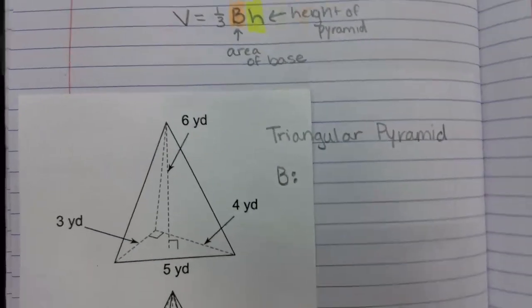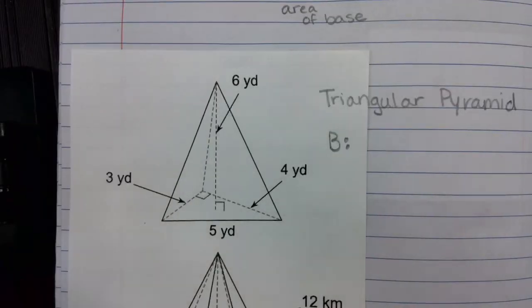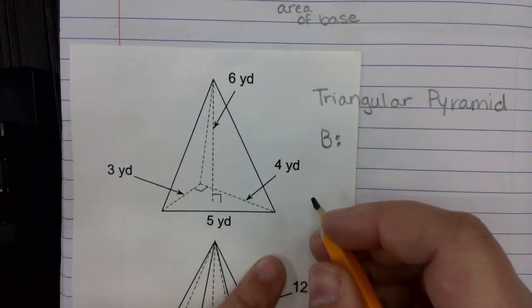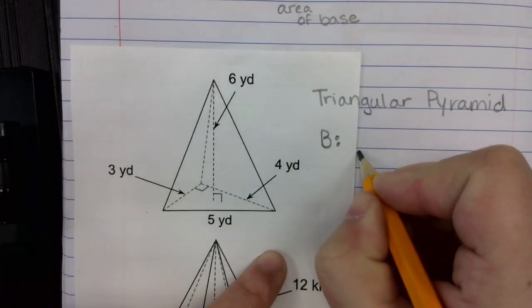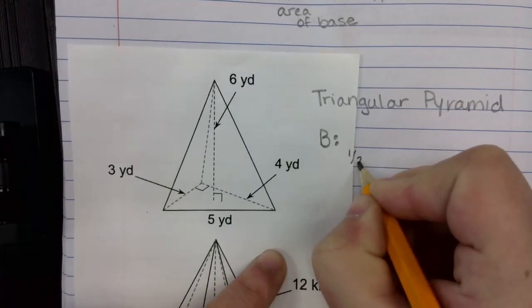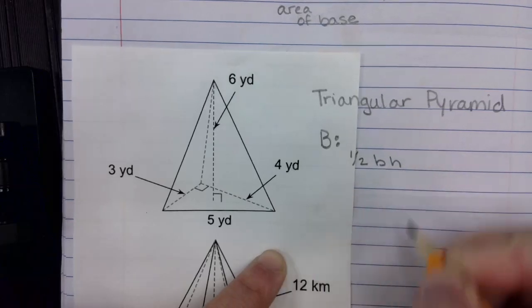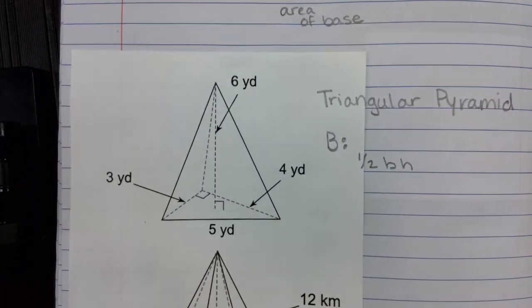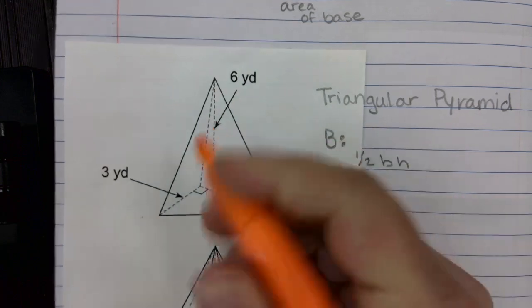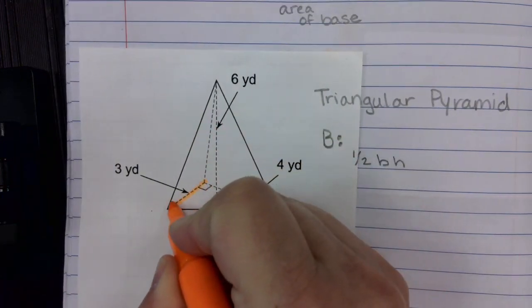A lot of you have that kind of memorized now already. If you wanted to look back for area of a triangle, you could, but can anyone remember how we find the area of a triangle? 1/2 base times height. Good. So as I look at this base, I'm looking at just this bottom triangle here.